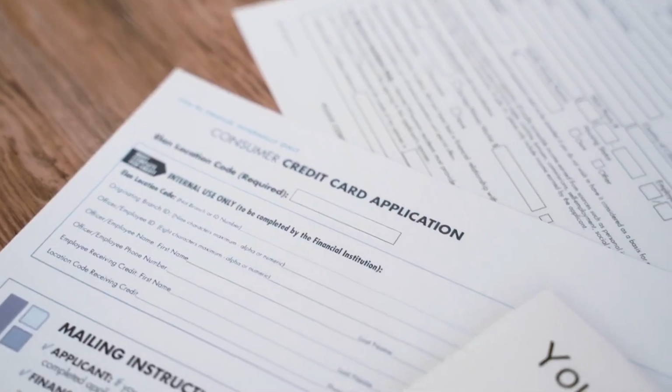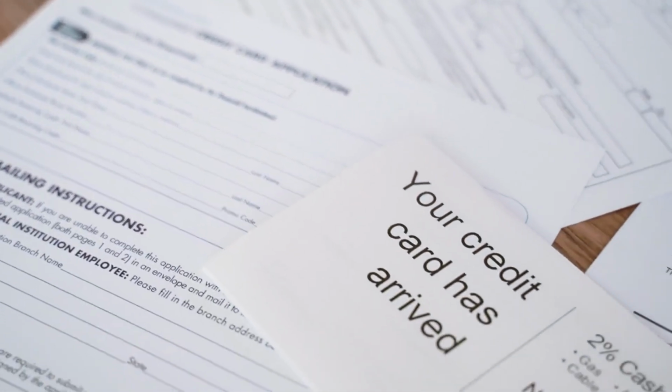Your next step is to open the Current app, verify your account details, and contact your payroll provider to update your direct deposit.